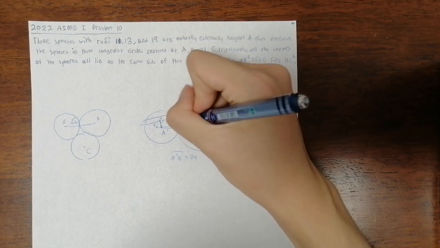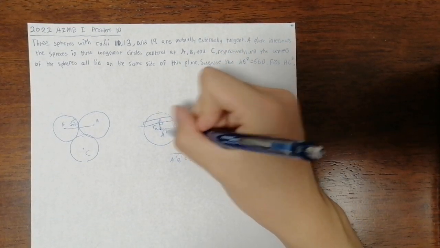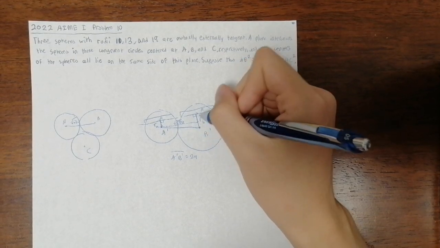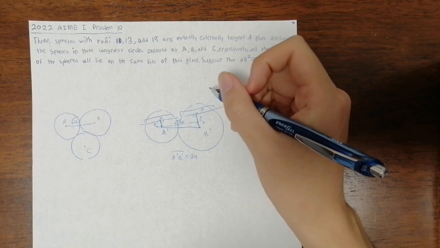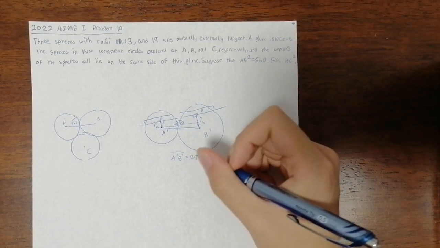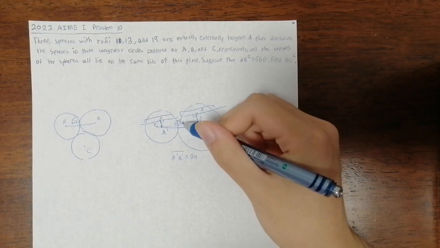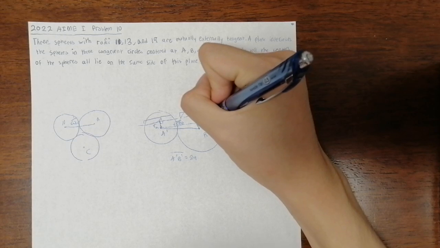So this is root 560, and this is going to be 24, as we said earlier. Using the Pythagorean theorem to solve for this length, 24 squared is 576, 576 minus 560 is 16, square root of 16 is 4, so this length here is 4.